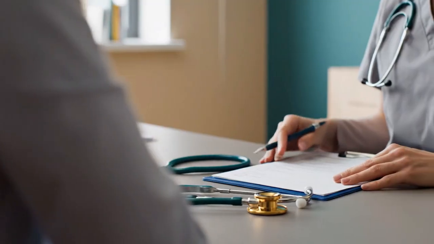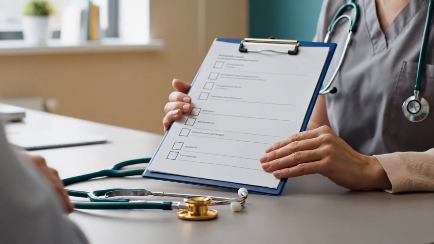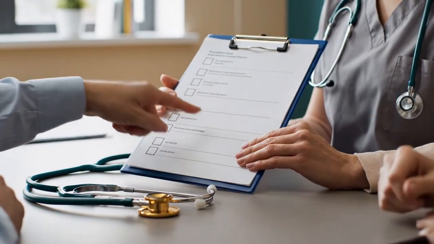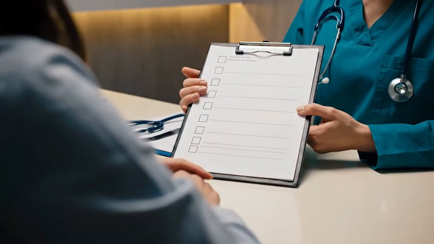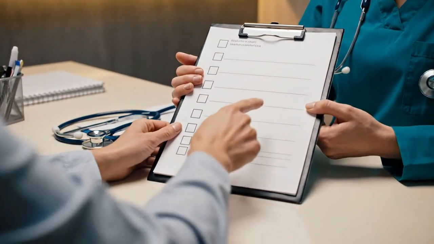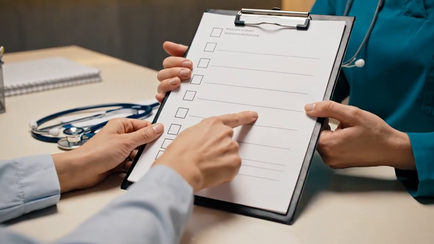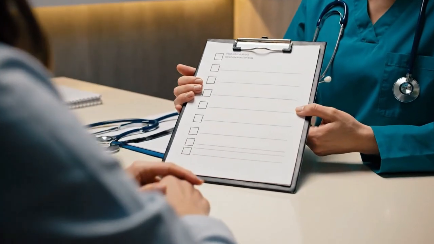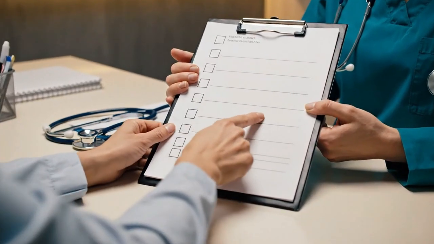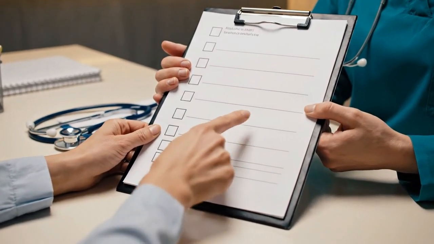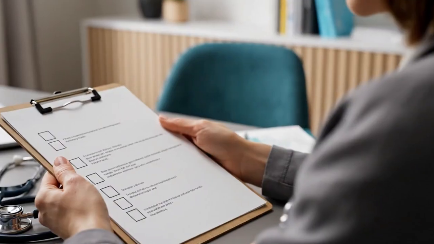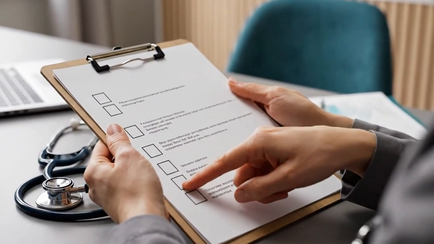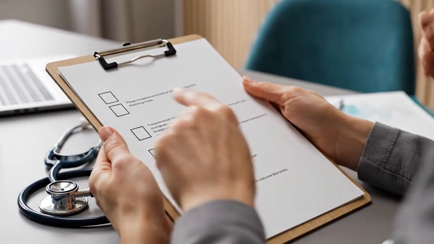S number 2 is suitable to your setting. Your setting is your reality: your hospital or college, patient flow, lab support, instruments, permissions, and timetable. A topic can be excellent in a big institute, but impossible in your setting. S number 3 is sample available. If you cannot get enough participants or samples, your study will struggle. You don't need a huge sample, but you need a realistic sample.